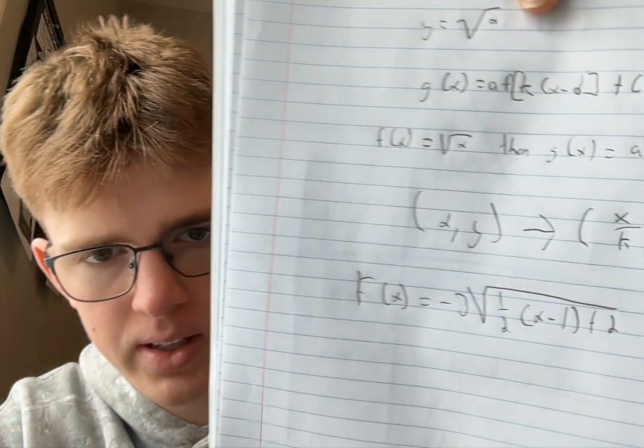So let's use an example to demonstrate this pretty quickly. Let's use f(x) equal to -3 times the square root of (1/2 x minus 1) plus 2. For this function, we have a reflection in the x-axis. You can see that because there's the negative.